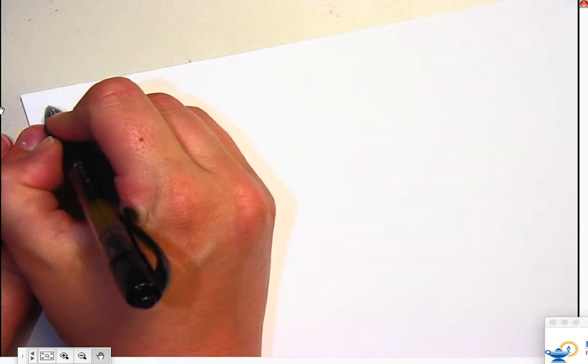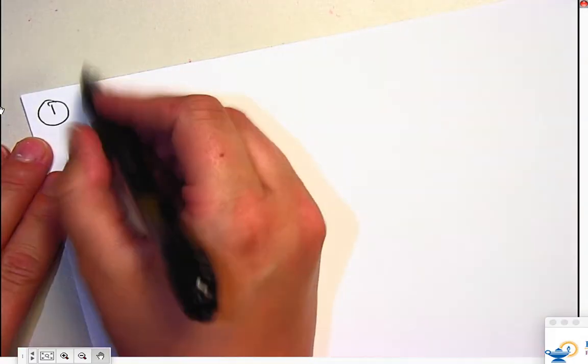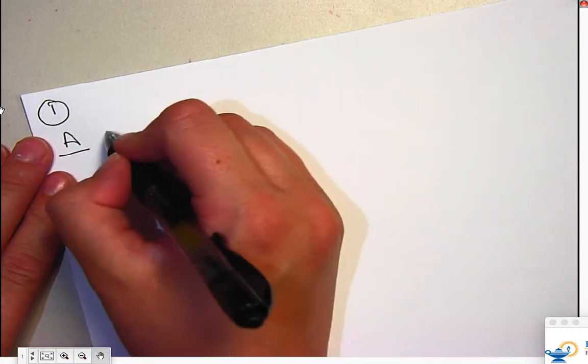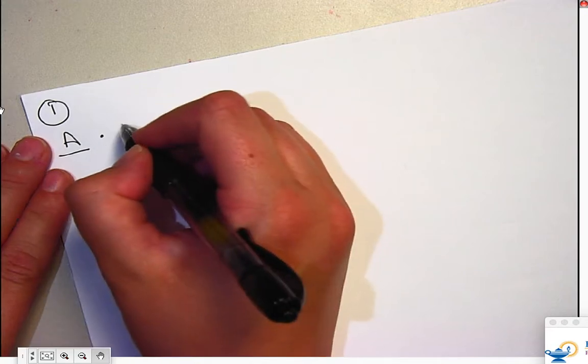So, because you're answering question number 1, you're going to write 1. Because there's an A, B, C, you're going to write A. And then you're going to do correlational research.